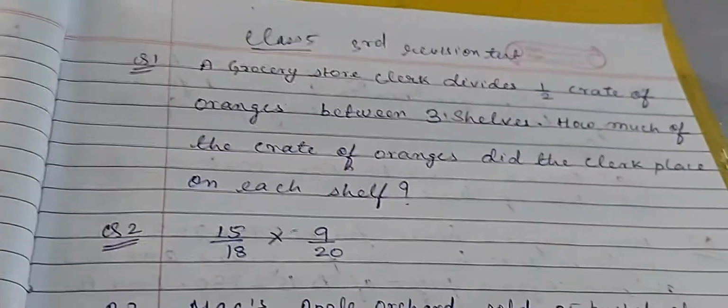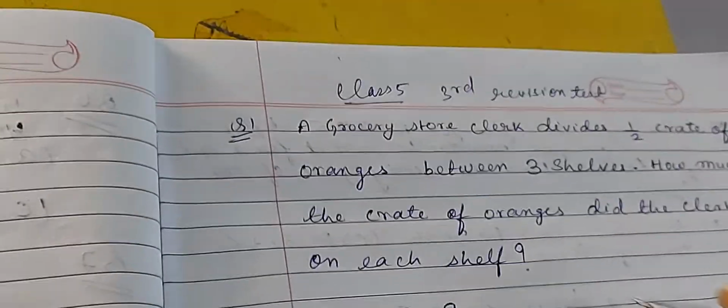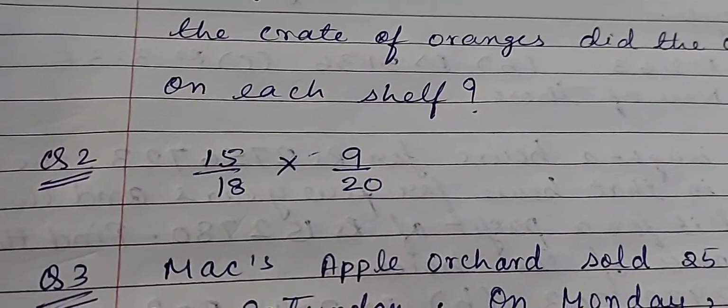So the fraction that is half has to be divided. This is half, that has to be divided by 3. Whatever answer you get after solving this, that is your solution for this question. Look at the next question.